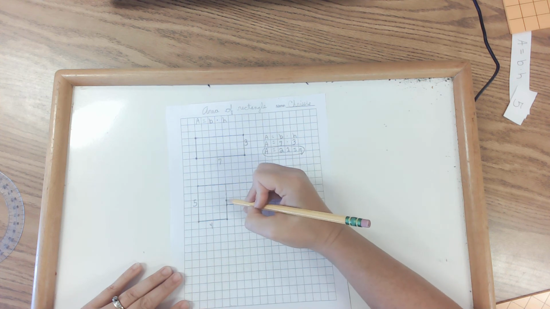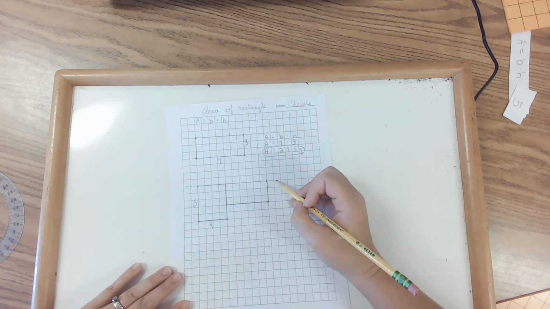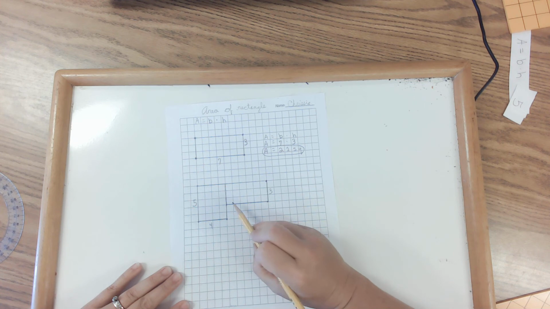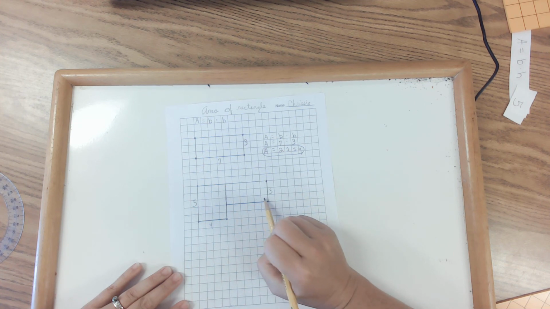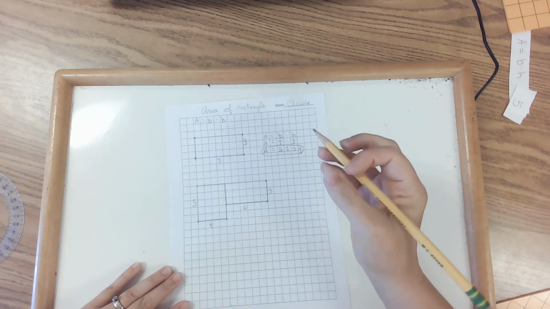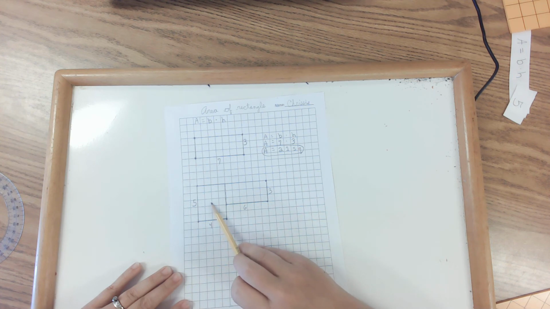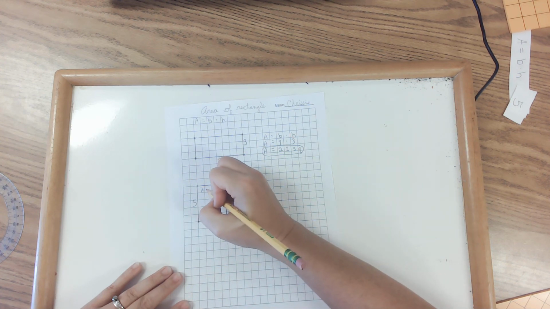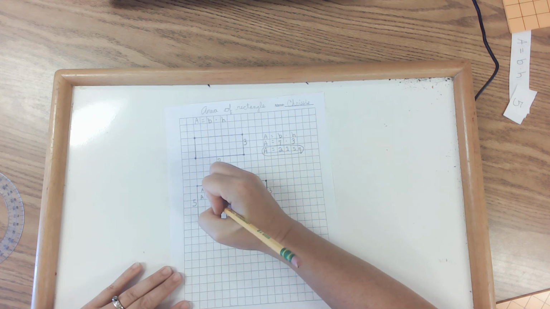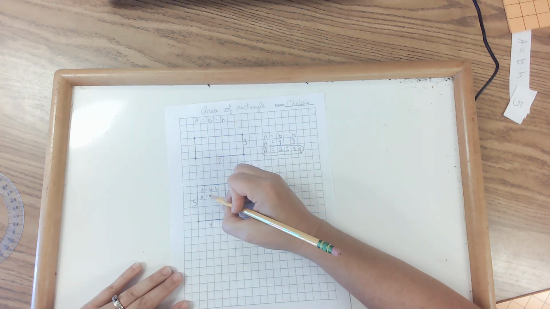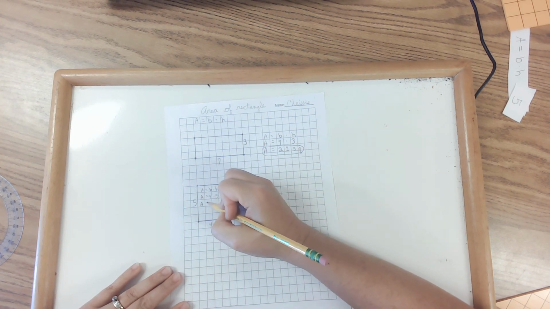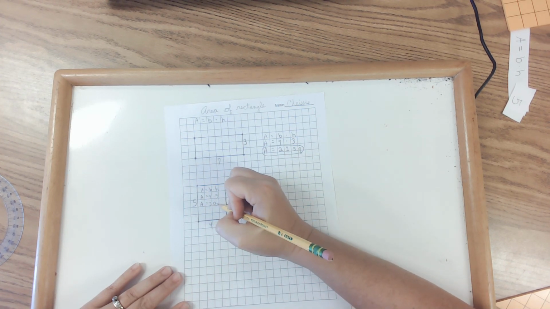And that kind of goes right here. And then over here, my height is 1, 2, 3, 4, 5, 6. So what I would do is find the area here, always writing my formula. My base is 4, my height is 5. The area here is 20 squares.